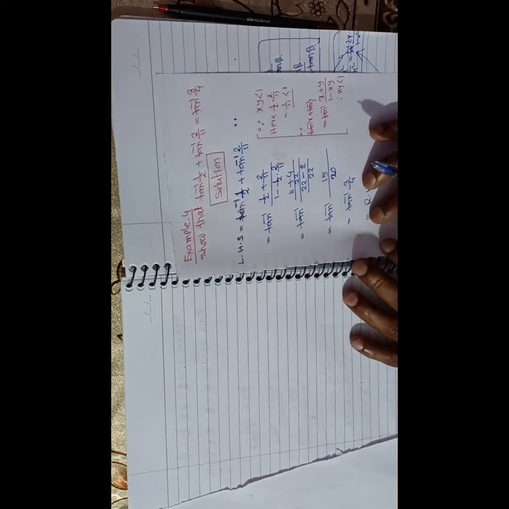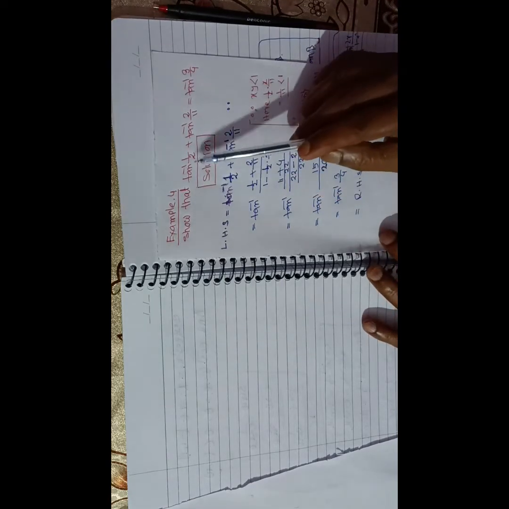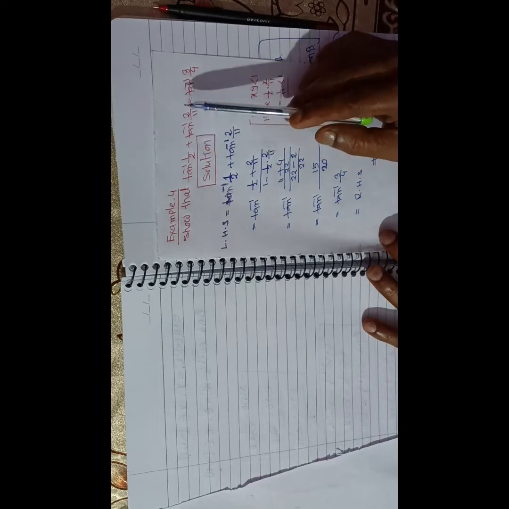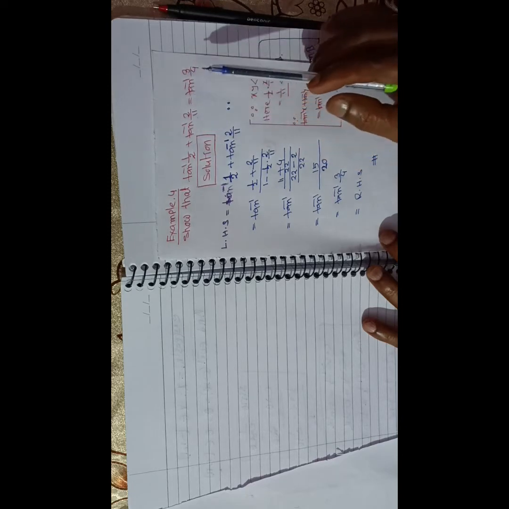Next, we are going to discuss example number 4. In example 4, we are asked to show that tan inverse 1 by 2 plus tan inverse 2 by 11 is equal to tan inverse 3 by 4.